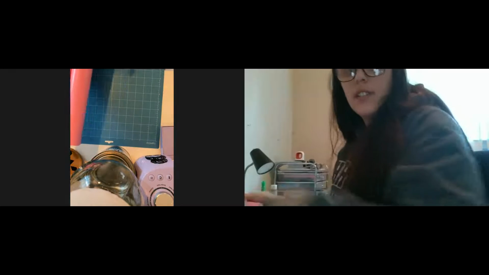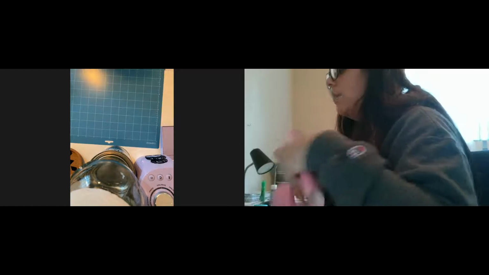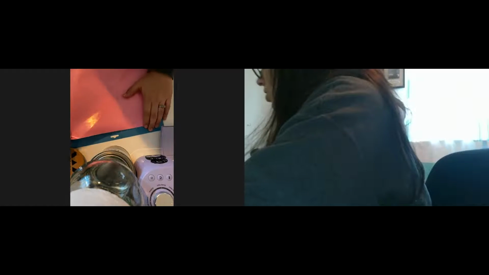But all right, so I have my pink vinyl. Now this is just adhesive permanent vinyl. So it goes shiny side up. If you're working with HTV, that's opposite. Shiny side down with HTV. And HTV is iron-on. So any kind of material like shirts that you can add heat to and it be okay, we use HTV, also known as heat transfer vinyl.